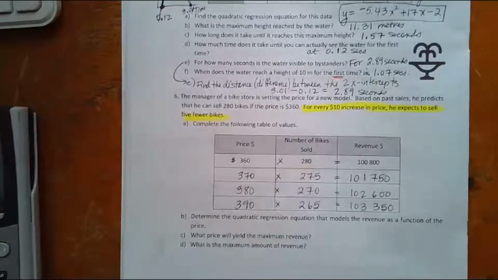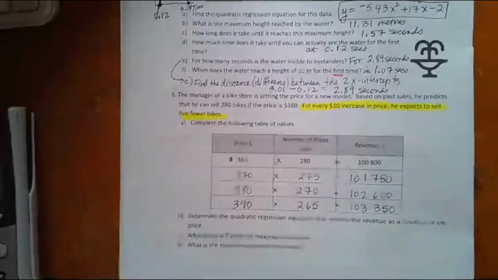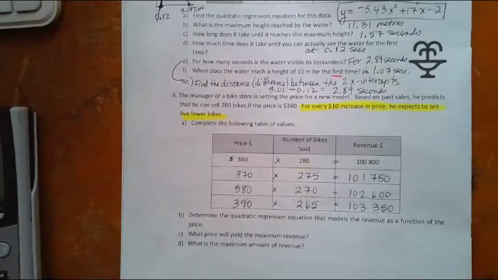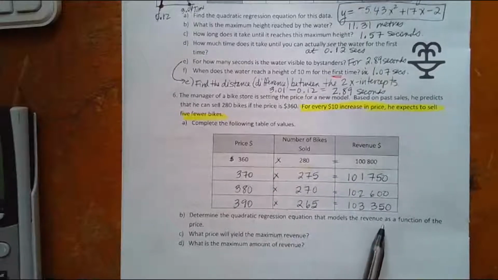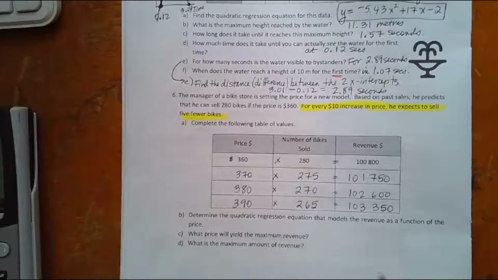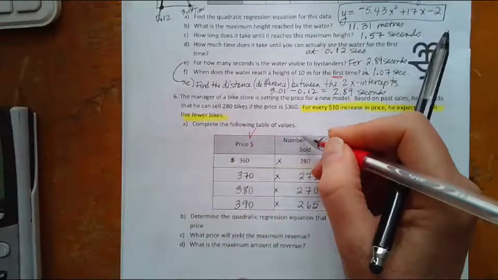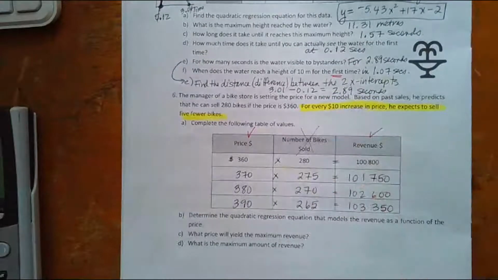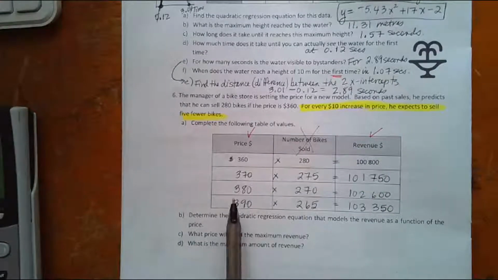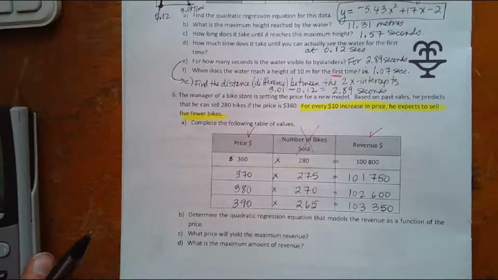Okay, so now I've completed my 3 tables. I only can use 2 of these columns now though. So which 2 columns am I going to use? Let's read the question. Determine the equation that models the revenue as a function of price. So I want revenue and price. Okay, I'm not going to be using this column. They want me to just punch in revenue as a function of price. So those are my 2 sets of data that I'm going to use.